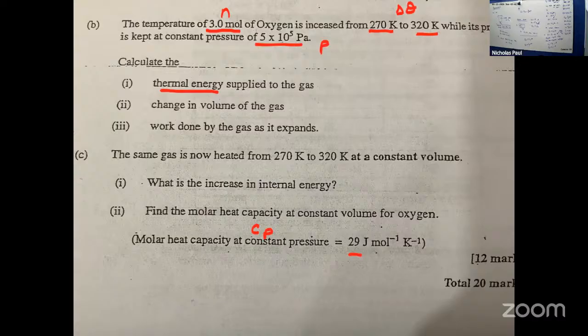Thermal energy is what letter? Q, very good. So we're using Q is equal to what? Right, n Cp delta T. Excellent. Work done. Sorry, change in volume. How are we doing that? How are we getting delta V? What are we going to use?